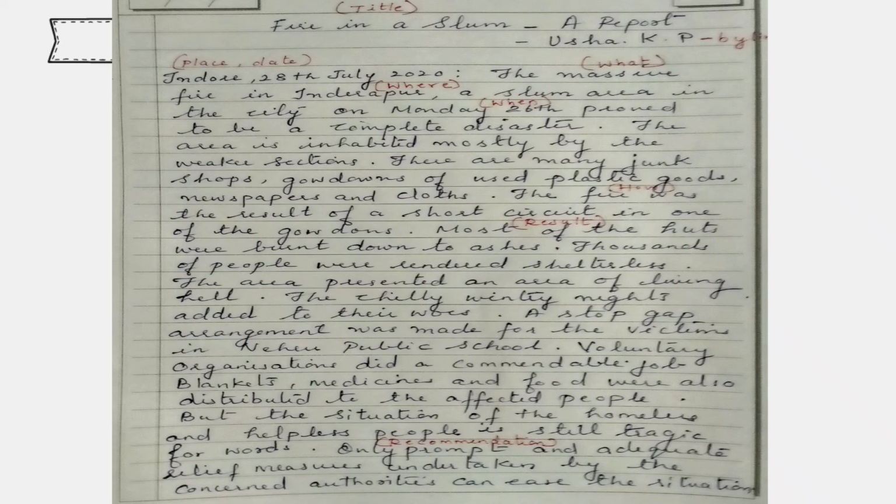What? A massive fire. Where? In Indrapur, slum area in the city. When? On Monday, 26th. Proved to be a complete disaster. The area is inhabited, as we are going to describe here, mostly by the weaker sections. There are many junk shops, godowns of plastic goods, newspapers and clothes.